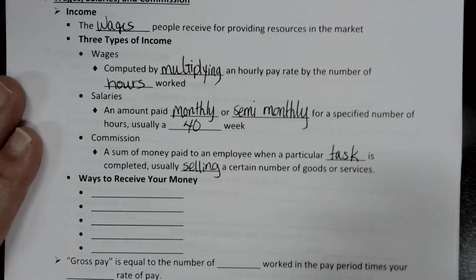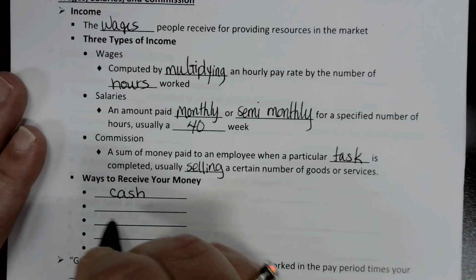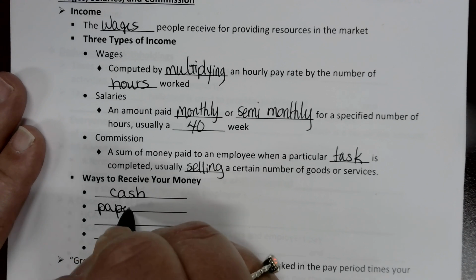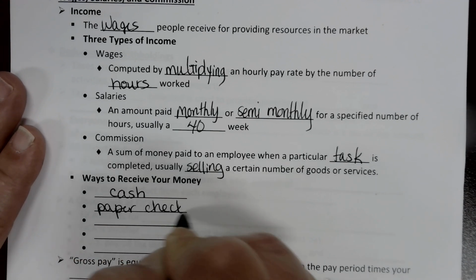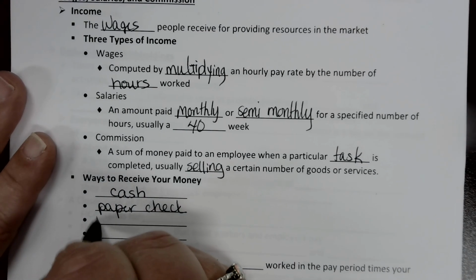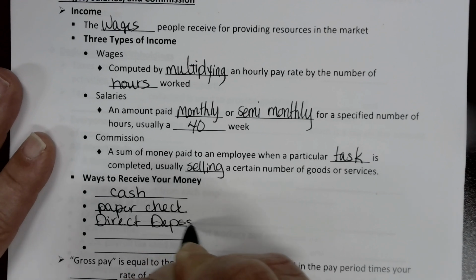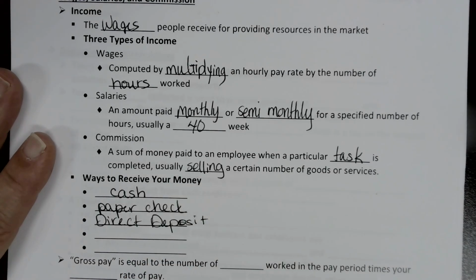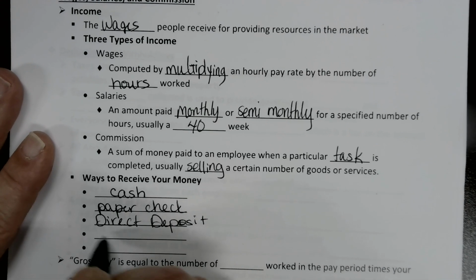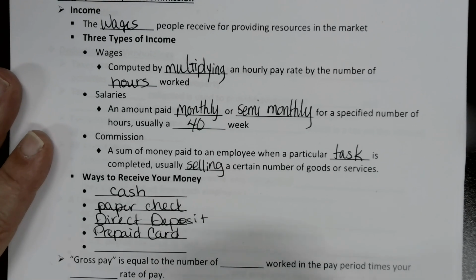So there's ways to receive your money. You get paid by cash, not very often. You can get a paper check handed to you every Friday or every other Friday. Direct deposit, where your money goes straight into your bank account. Maybe a prepaid card. A lot of temporary services do that. Or even a payroll card.